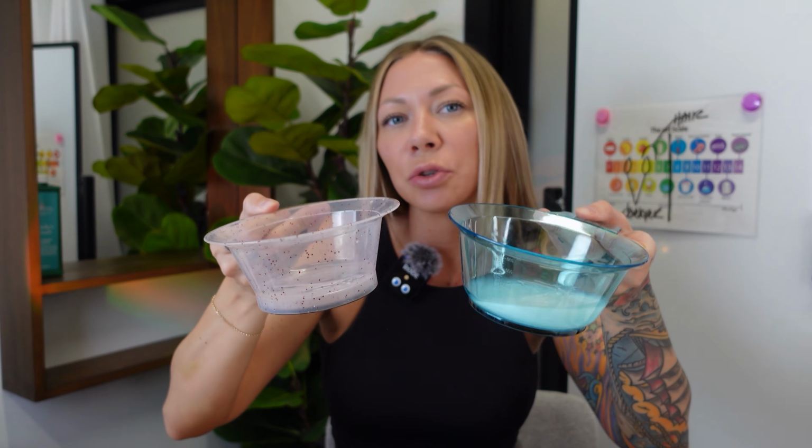In general, I'm referring to the 10, 20, 30, and 40, your standard developers that look like this. Cream and clear developers do the same thing. Comes in 10, 20, 30, 40. If you want to get crazy, 50 and 60. Obviously, the clear developer is going to make the consistency a lot more liquidy.